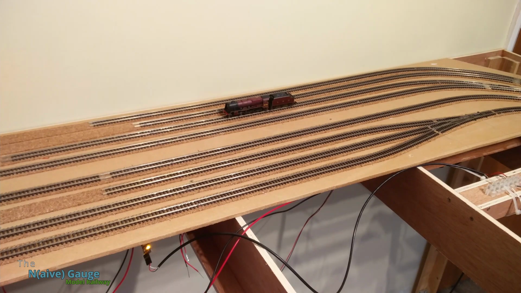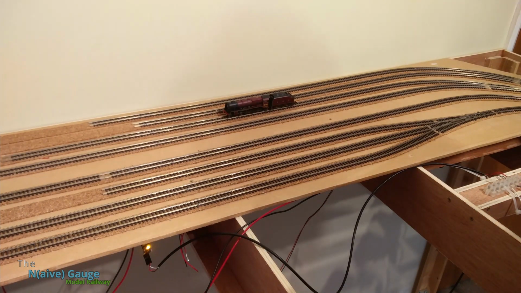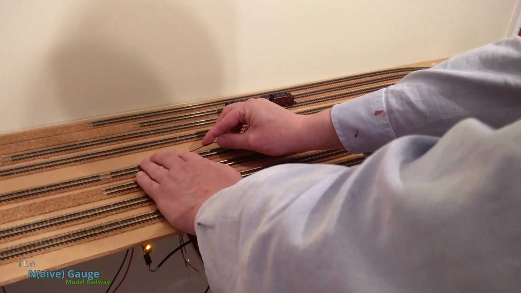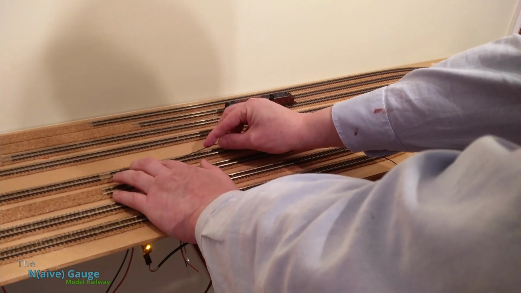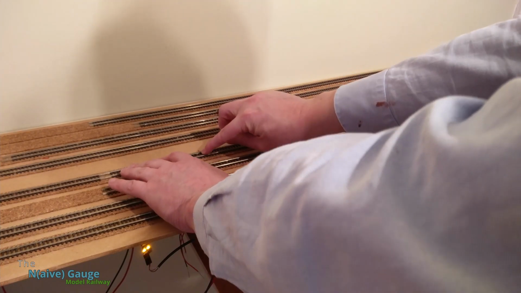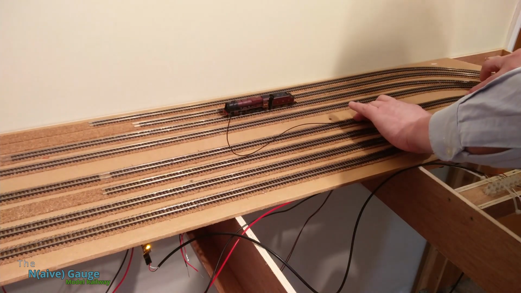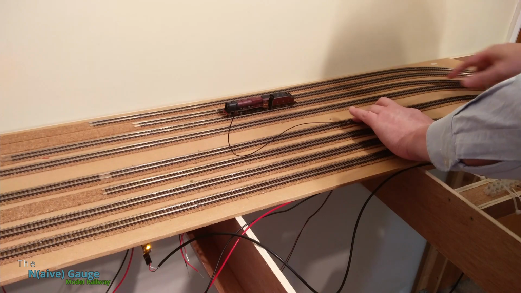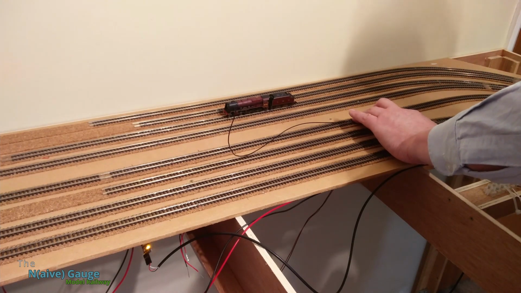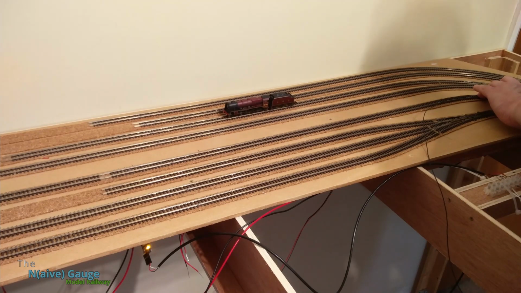So the next thing that we need to do is to measure exactly where these optical detectors are within the block, and then configure that in the software. So in order to do that, we'll use the old trick of measuring with a piece of wire. Start here where the detector is, and run the wire along the inside of the rail all the way to the end of the block. I'll put a little bend in there.